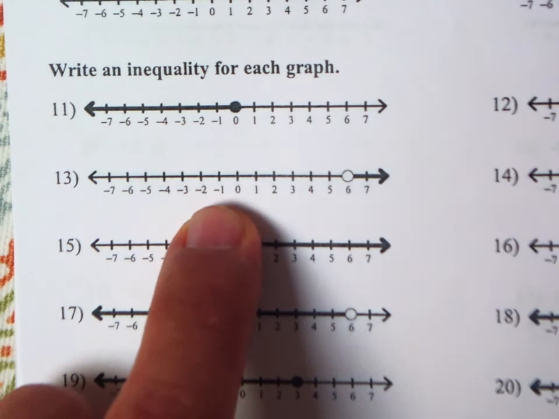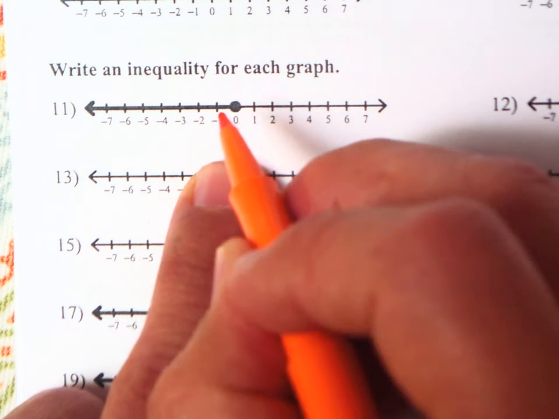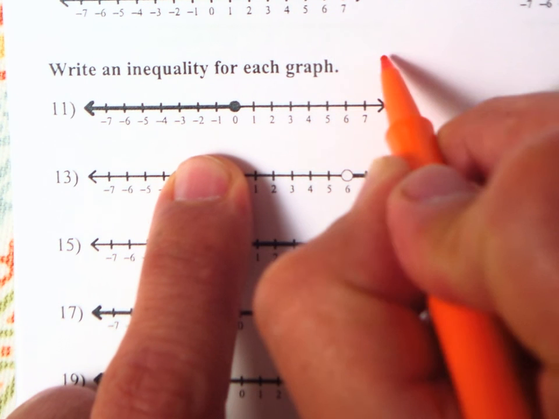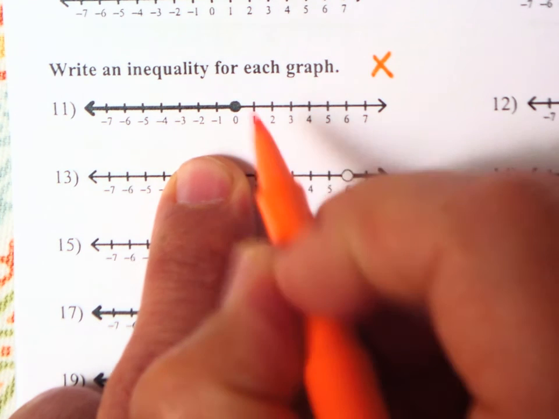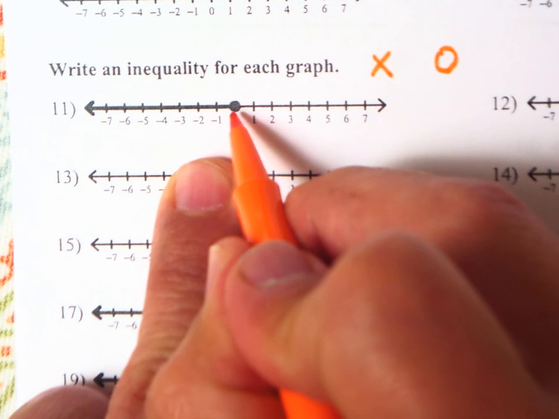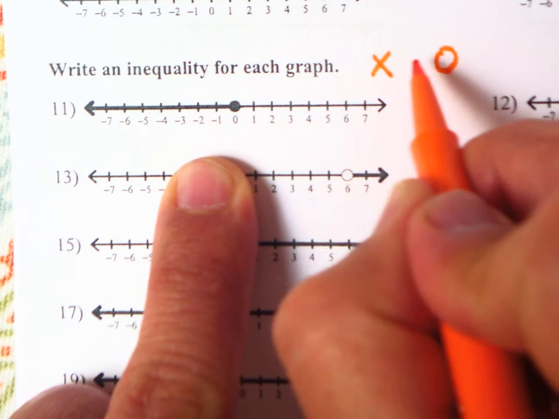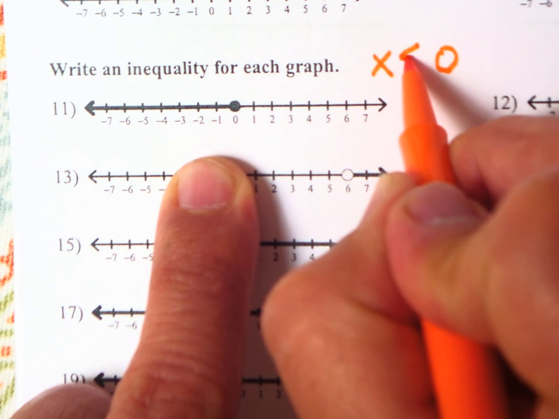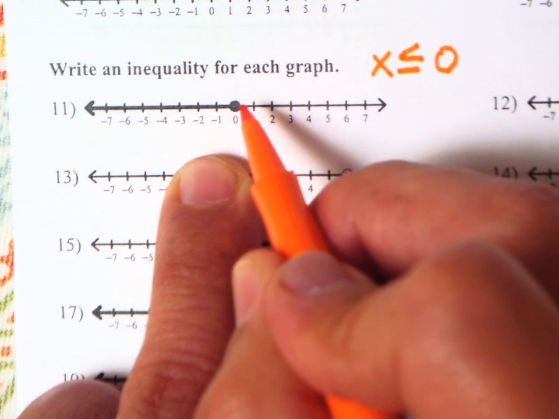And then here, you're doing this page, and this page, you could pick any letter. So for this one, it says, I want any number, and it's 0. Yeah, but it's actually closed. So they're pointing to the left, so they're smaller than or equal to 0 because it's closed.